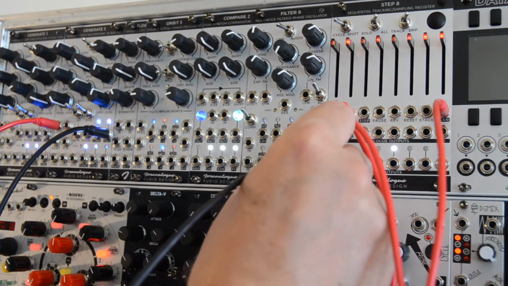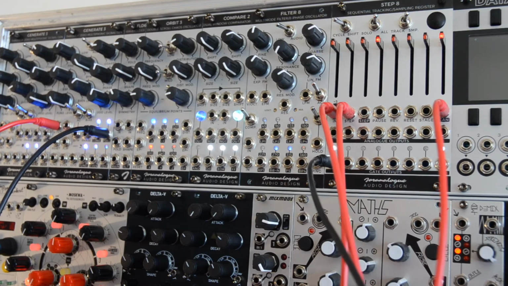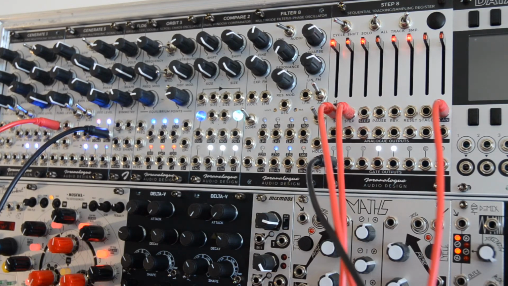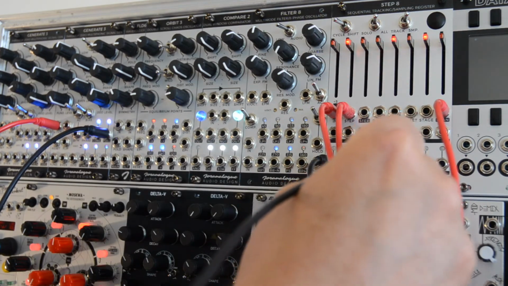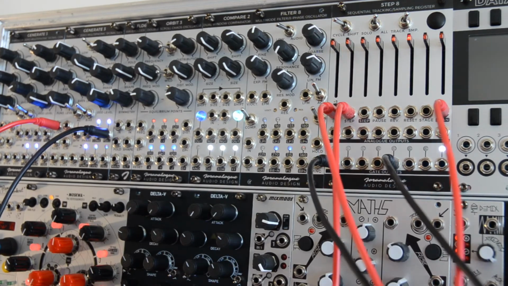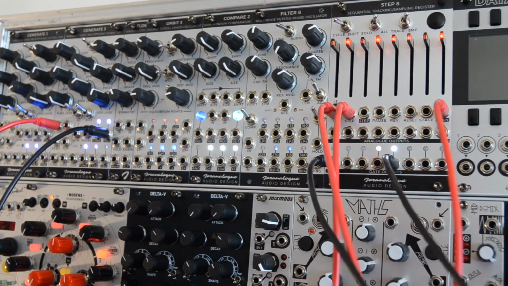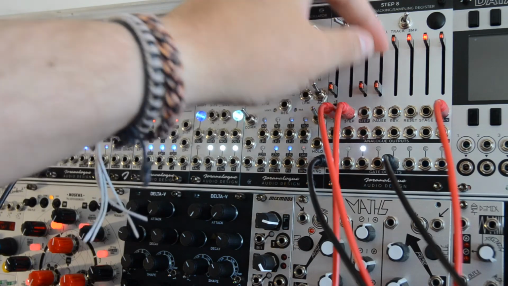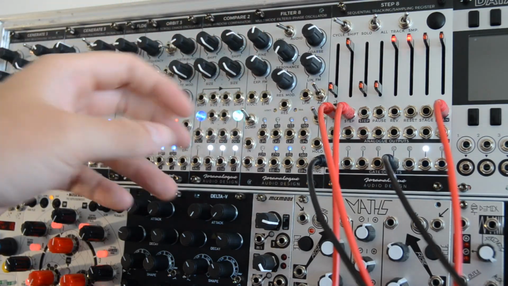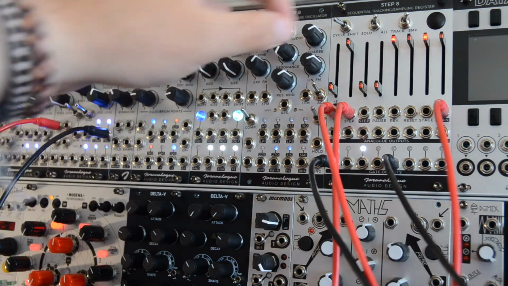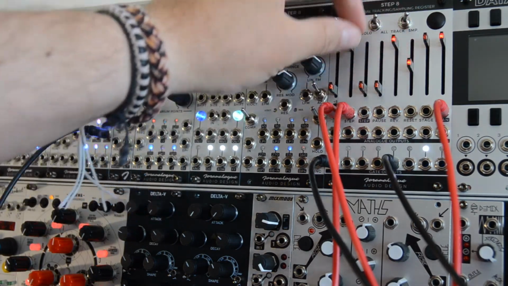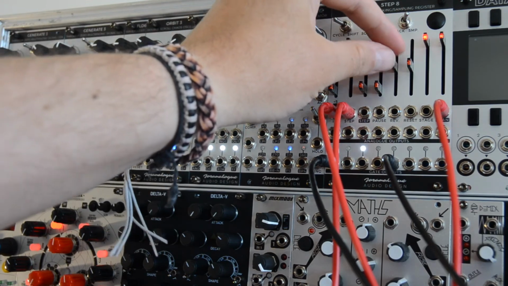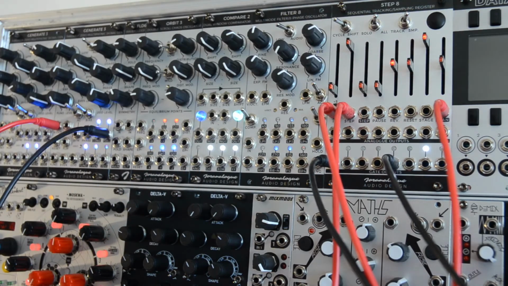Now let's trigger a kick drum with the first gate output here. And let's trigger a snare drum with the fifth output. And then by attenuating these sliders you have some kind of control over the pitch sequence, at least for the steps that you turn completely down. I think this is nice.